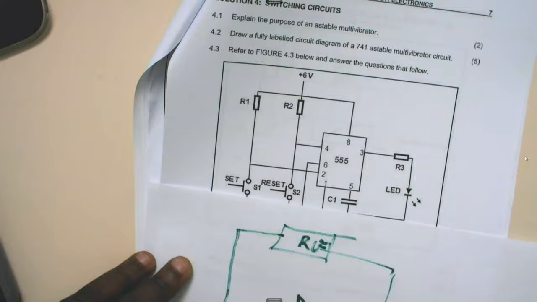It's very important for us to label this type of circuit, people, because they said a labeled circuit. Here it's negative 15 volts, here it's positive 15 volts.